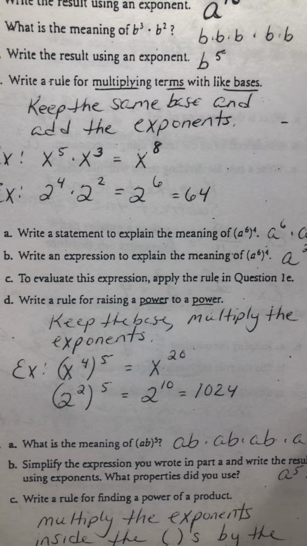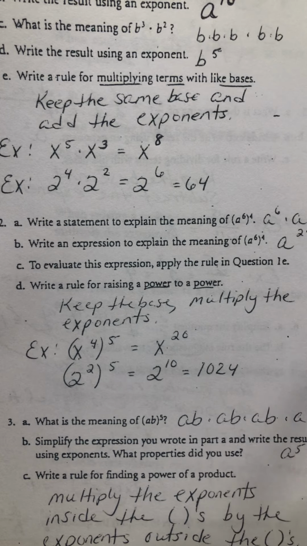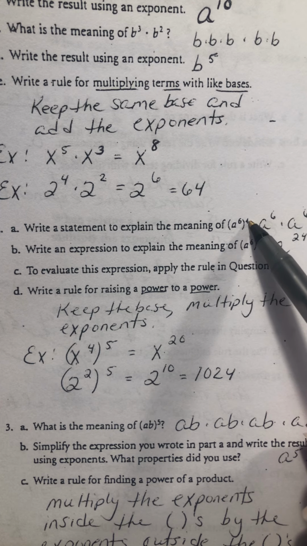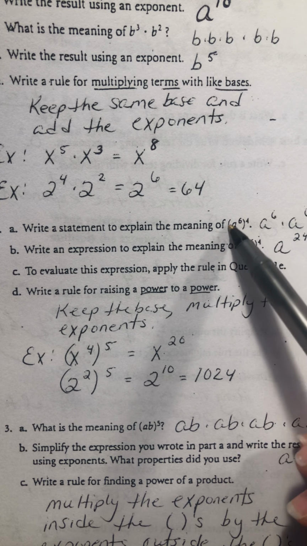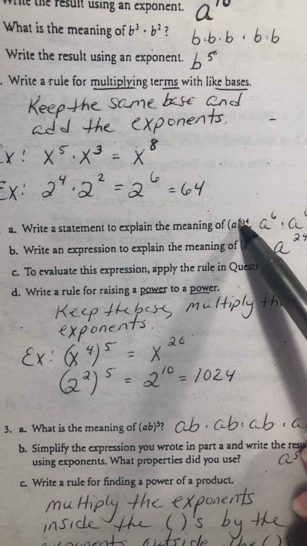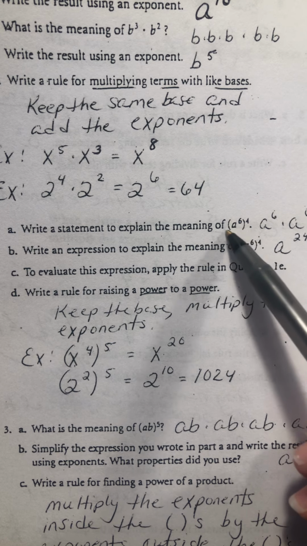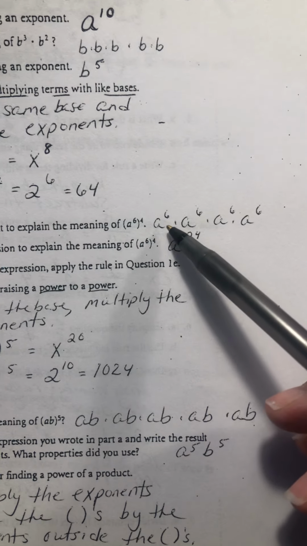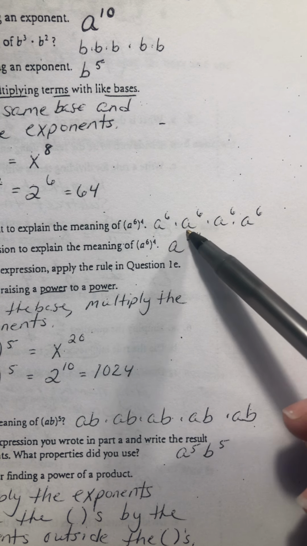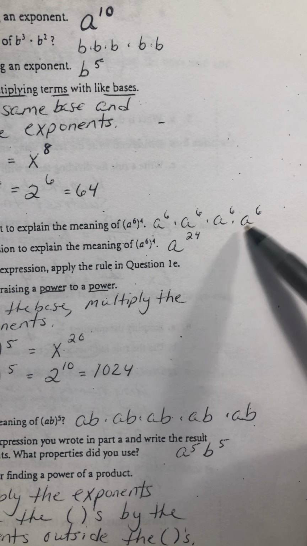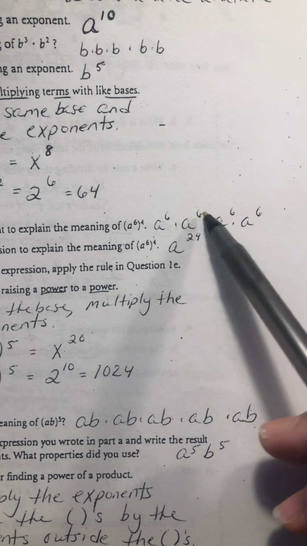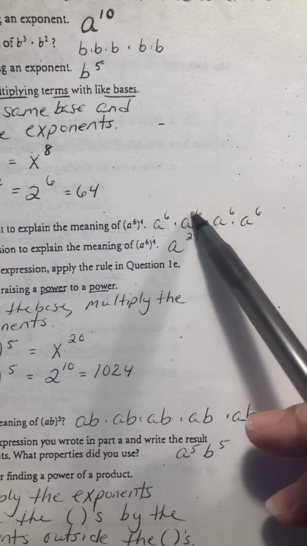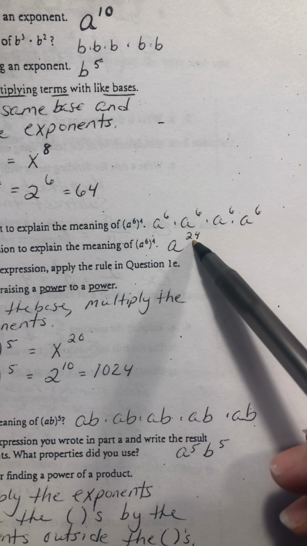The second rule that we're going to talk about here is what happens when we raise a power to a power. All right, so a power is a base plus the exponent, and we're raising this to the 4th power. And so what that means is we have a to the 6th times a to the 6th times a to the 6th times a to the 6th, and if we add up all of our exponents, because we're multiplying like bases, we keep the base, we add the exponents, we end up with 24.